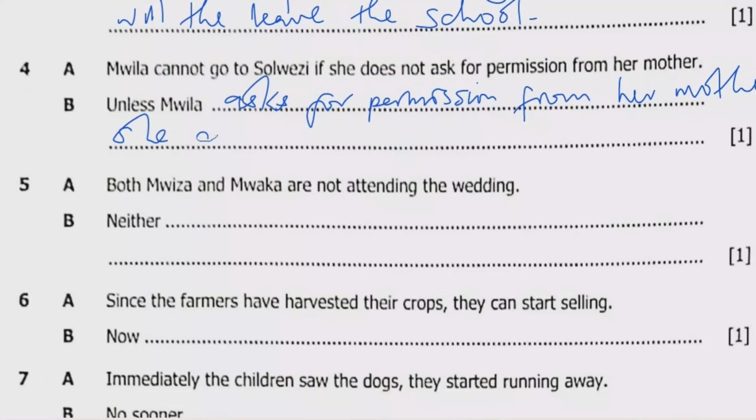She cannot go to Solwezi. Like that, that's how you write it. So Mwira cannot go to Solwezi if she does not ask for permission from her mother; unless Mwira asks for permission from her mother, she cannot go to Solwezi. We go to question 5.